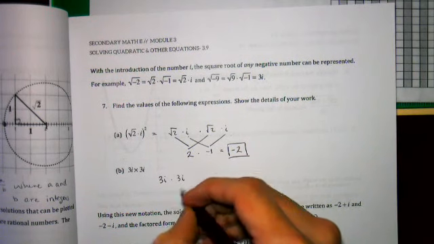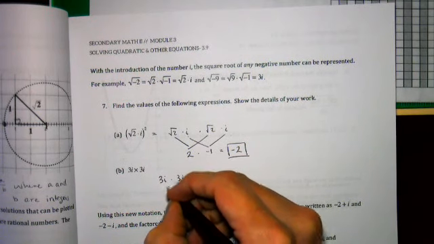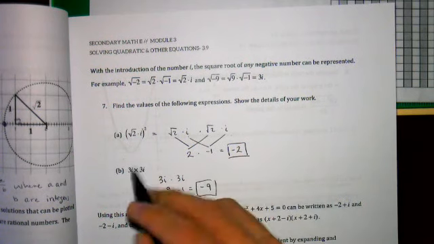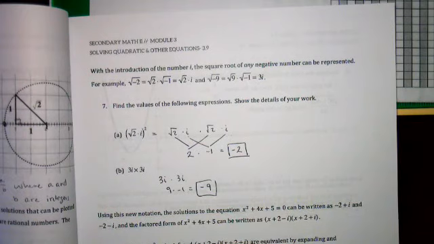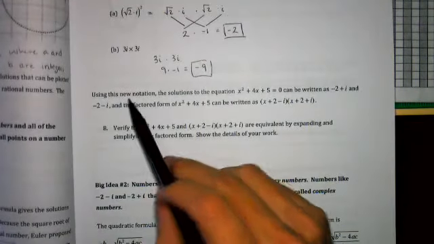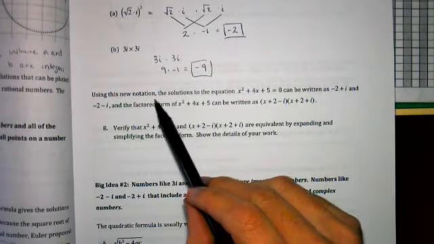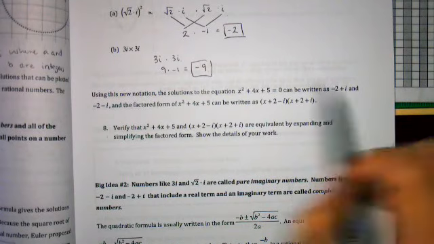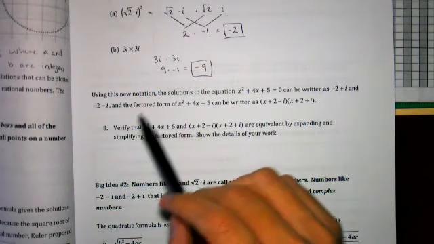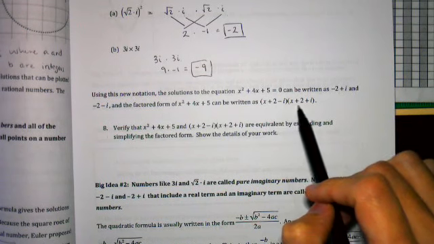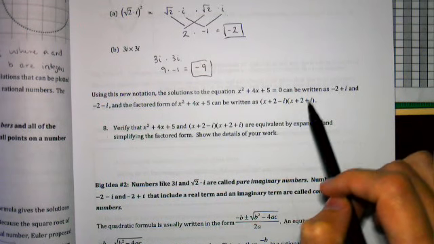Well, we can do i times i, which is -1, and 3 times 3, which is 9. 9 times -1 is -9. So 3i times 3i equals -9. Using this new notation, the solutions to the equation that we had before can be written as -2 plus i and -2 minus i. And the factor form can be written as (x + 2 - i)(x + 2 + i).